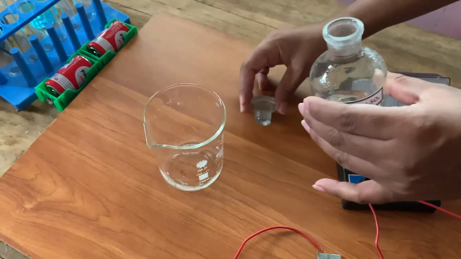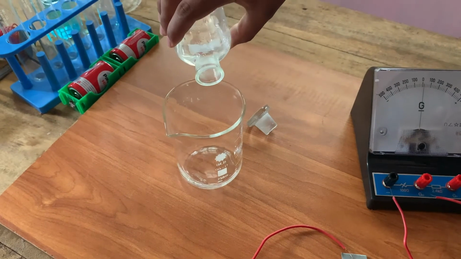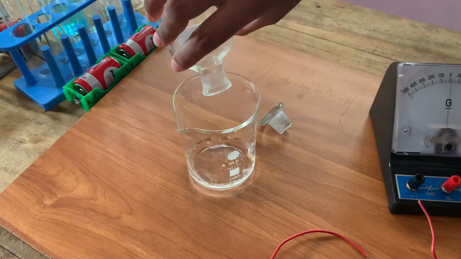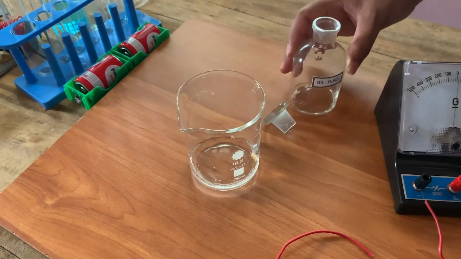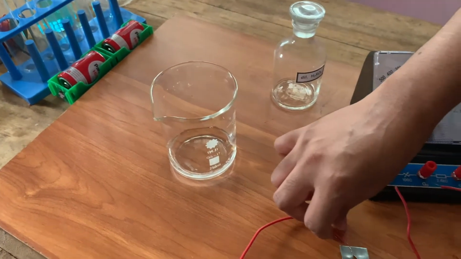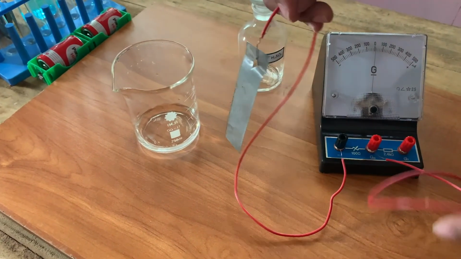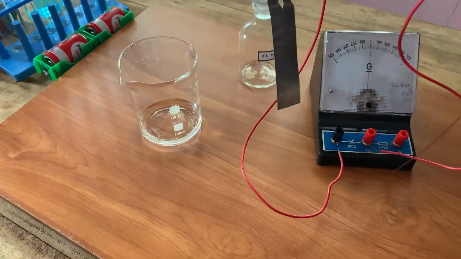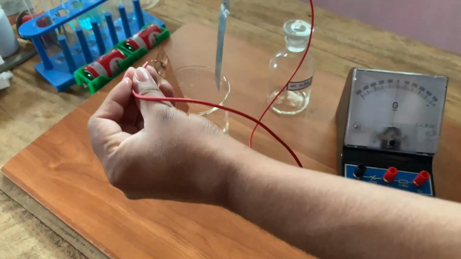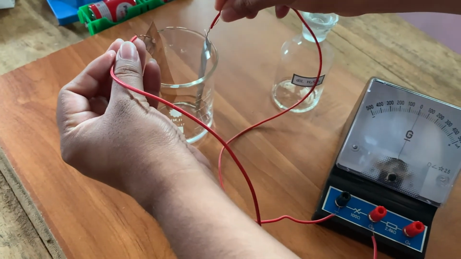Fill half of the beaker with dilute acid. Dip copper and zinc sheets into the acid, without letting them come into contact with each other.